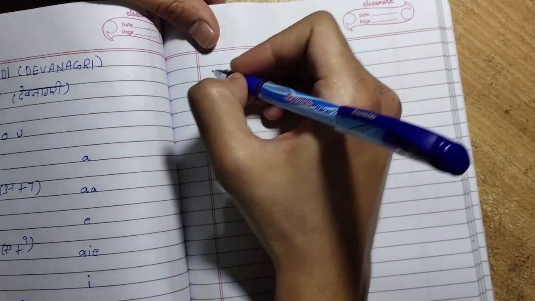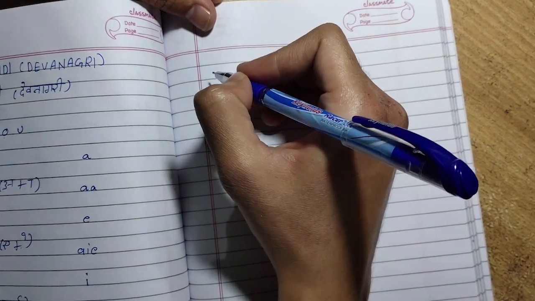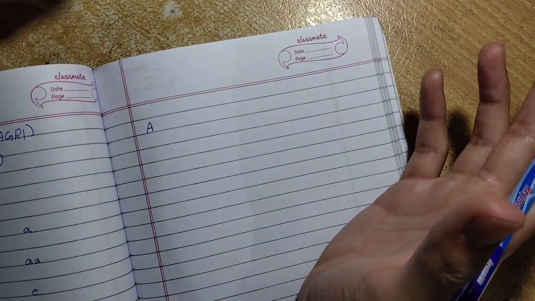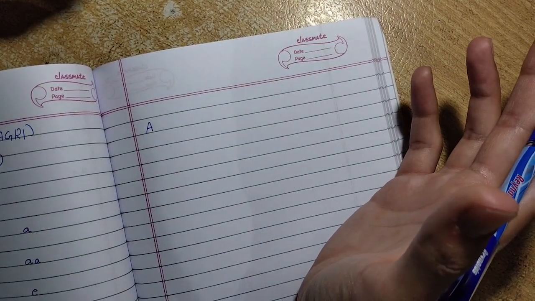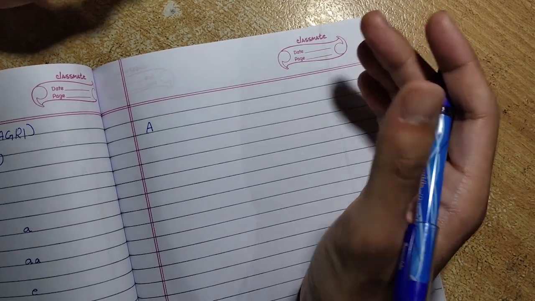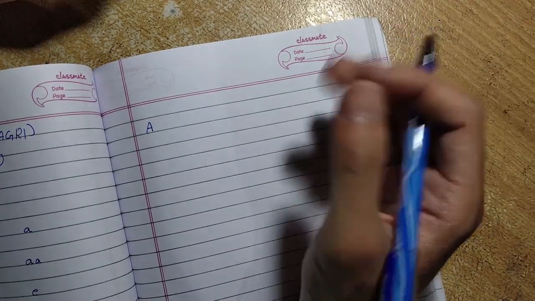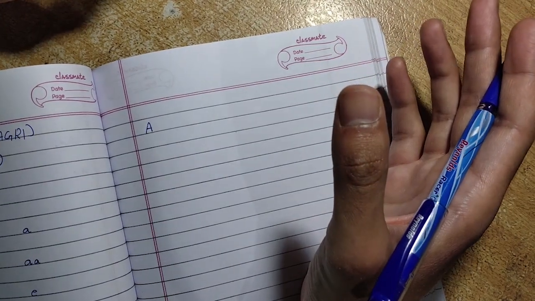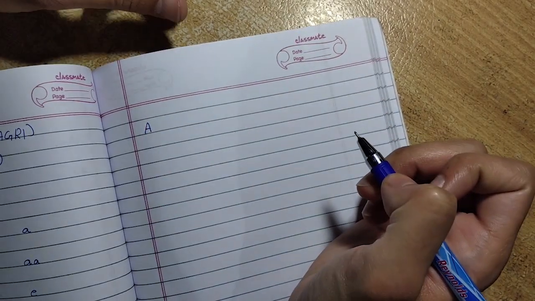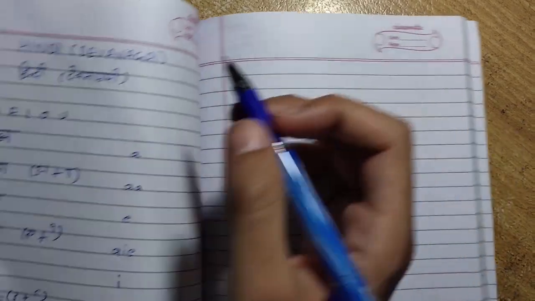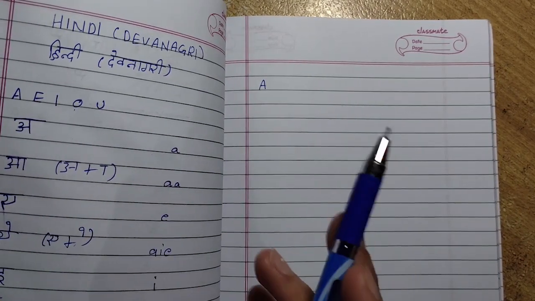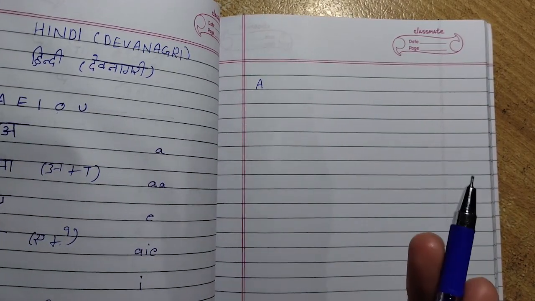I'm going to just write it in the capital letter. There's no such rule for capitalization in Hindi, as far as I'm aware. I can't think of any. Our letters, our alphabets look more or less the same. So A. Now, you know how I just mentioned that the letter A is the first letter in the Hindi alphabet. So this is how we usually start.